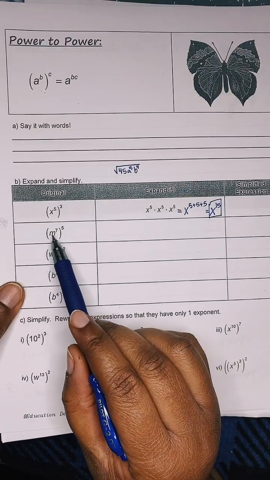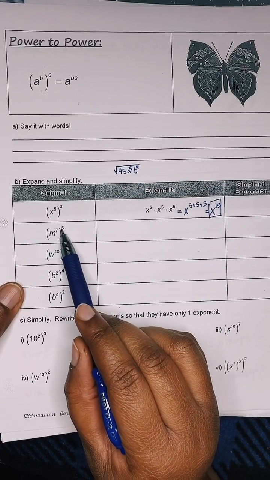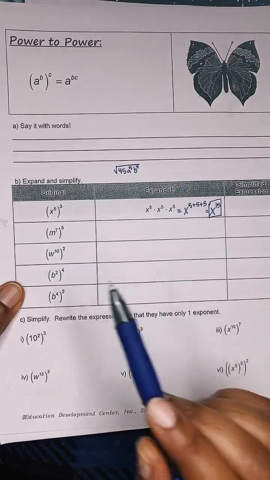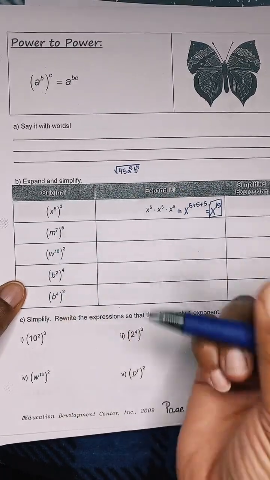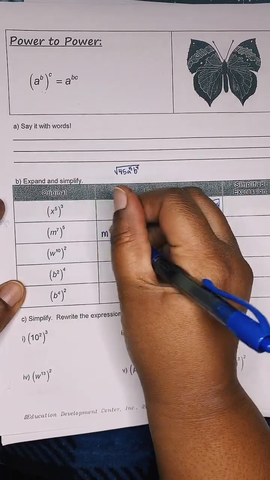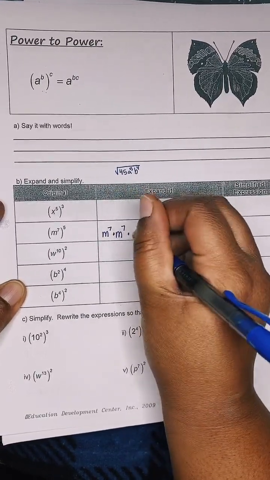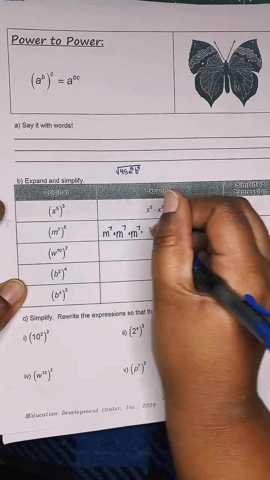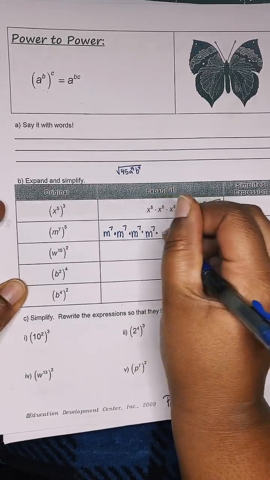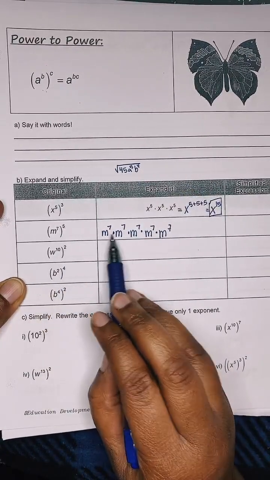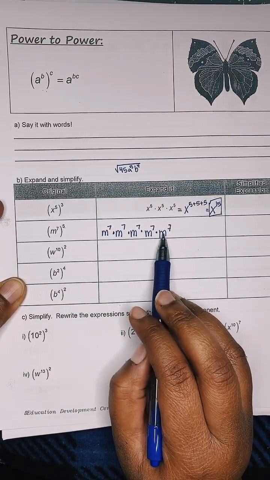So now if we have m to the 7th to the 5th power, if we want to expand this, m to the 7th, what that means is I'm doing m to the 7th 5 times, because I have a 5 out here. So I have 1, 2, 3, 4, 5.